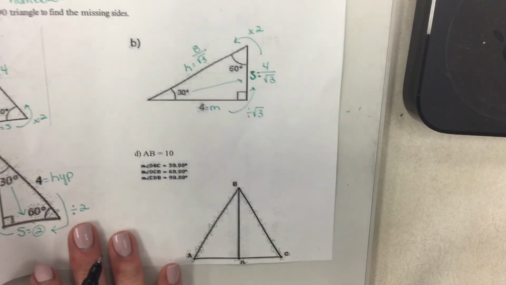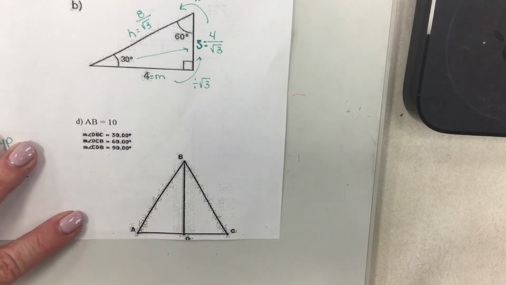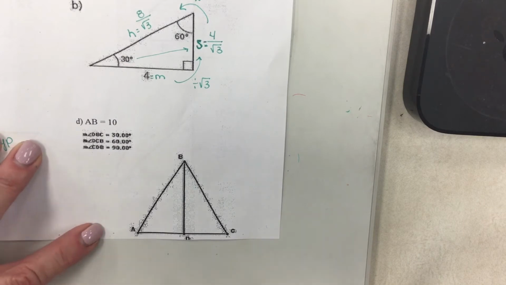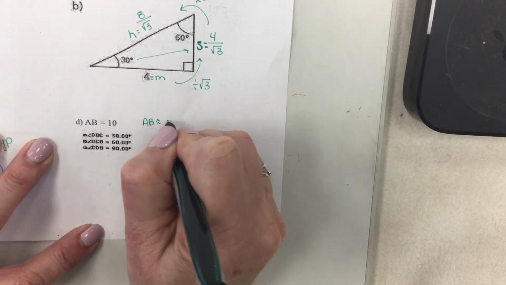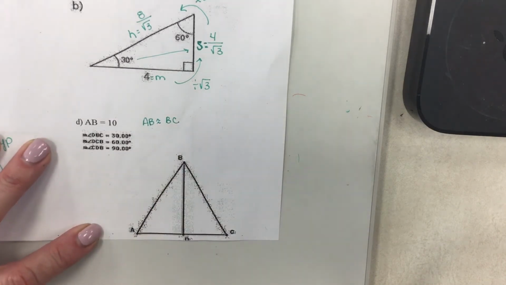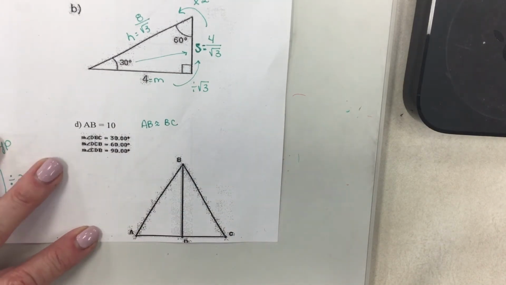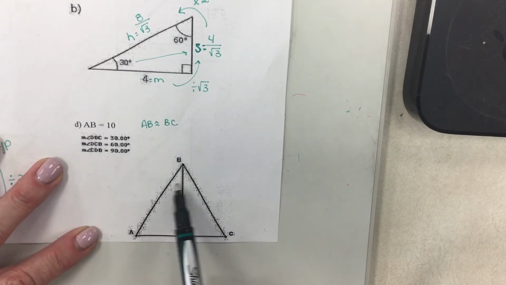Looking at D. Looking at a little geometry here. We are assuming, it does not say, that AB is congruent with BC. It's not written there, but we're making that assumption. And we're also making the assumption that CDB and BDA are congruent, that each of these angles are congruent with the other angle.